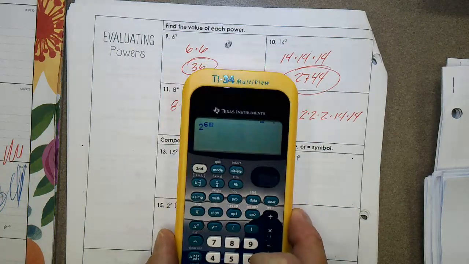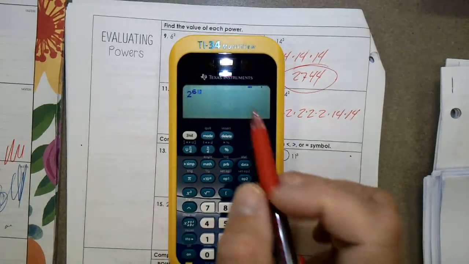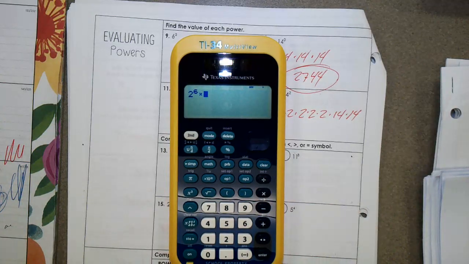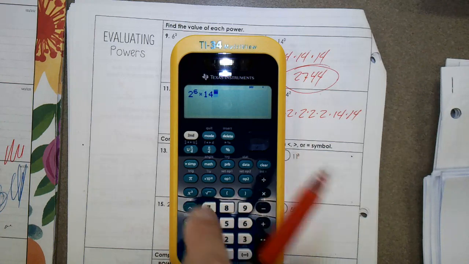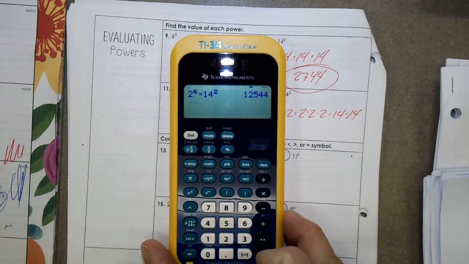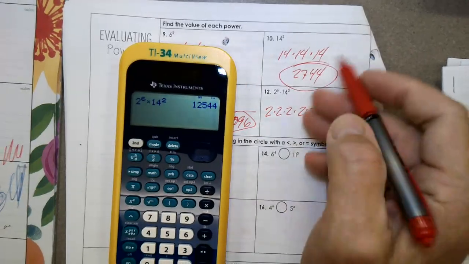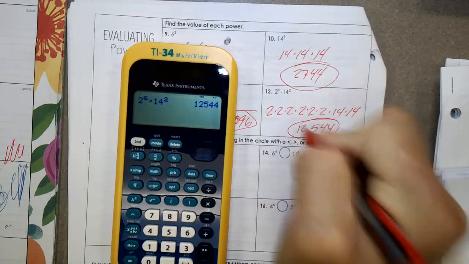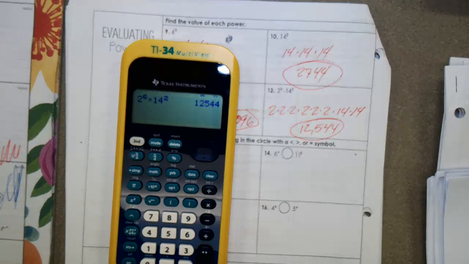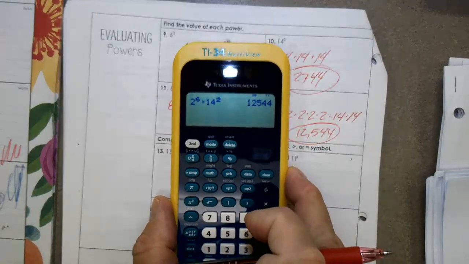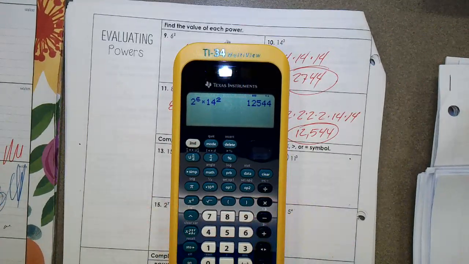Now, we have to get out of exponential form. See how the cursor's up there? I'm going to go to the right, and I'm going to hit times, and then I'm going to go ahead and hit 14 to the 2nd power. And when I hit that answer, I'm going to get a big number. 12,544. That grew fast and exponentially. So we can do multiple operations with these calculators, which is nice, right?